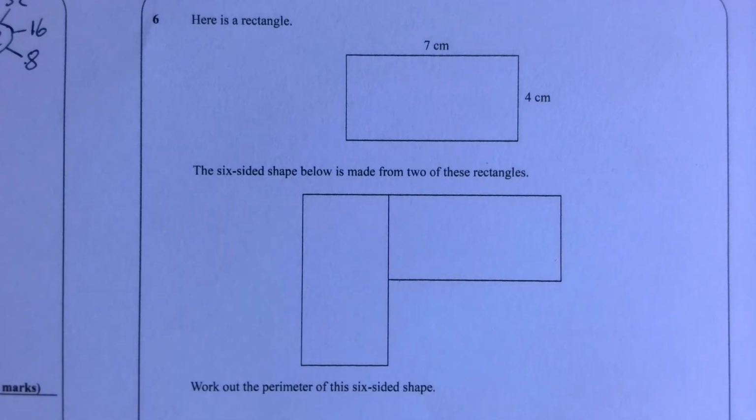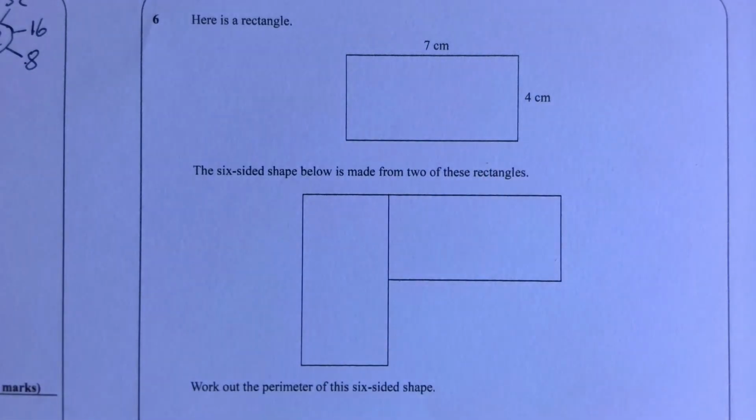Here's a nice question. Copy it down. It wants you to work out the perimeter. I suggest you draw these out and put all the numbers of 7s and 4s that you could possibly make up and see if you can make up all of the numbers. You need to just know the distance around the shape. So pause the video and give it a go.